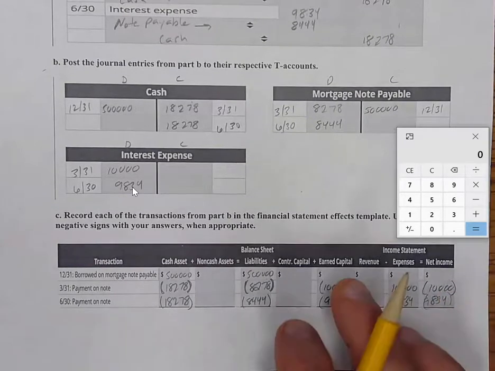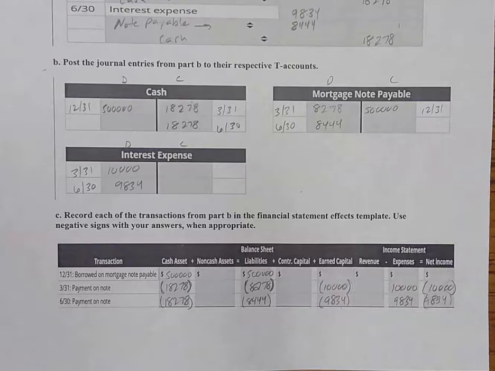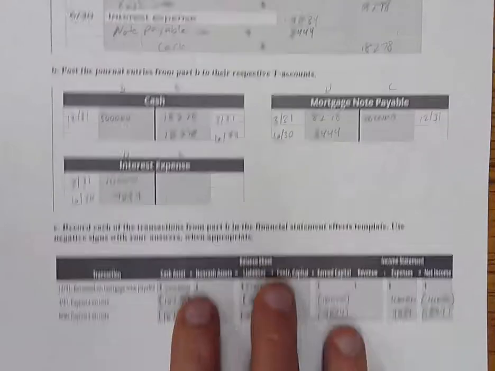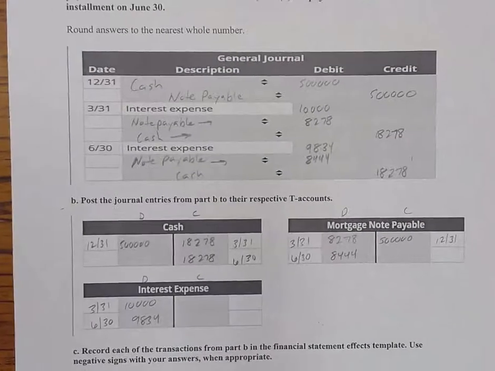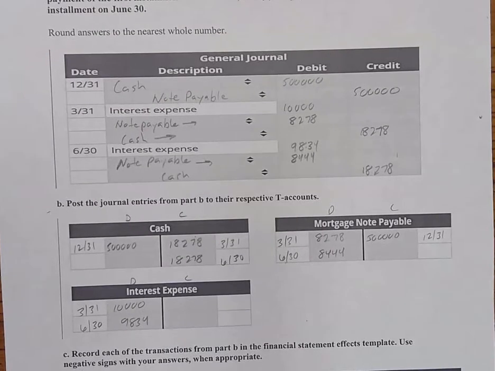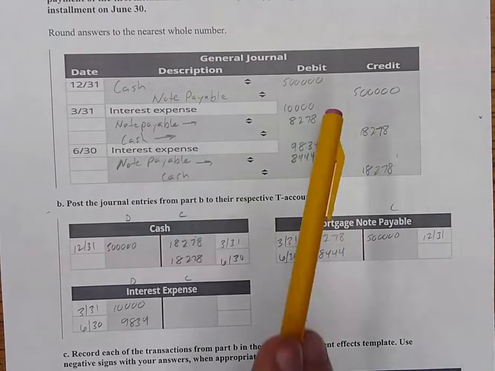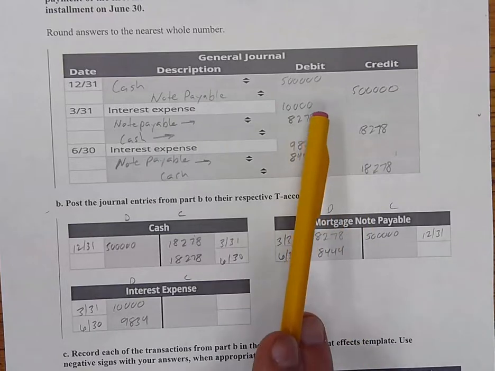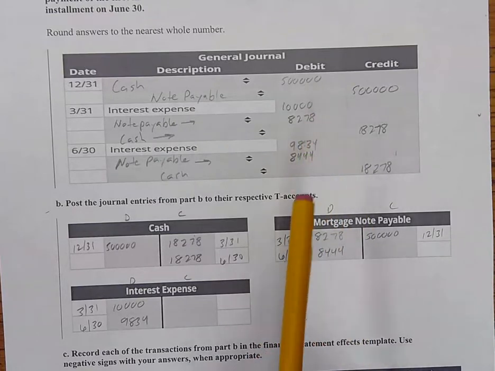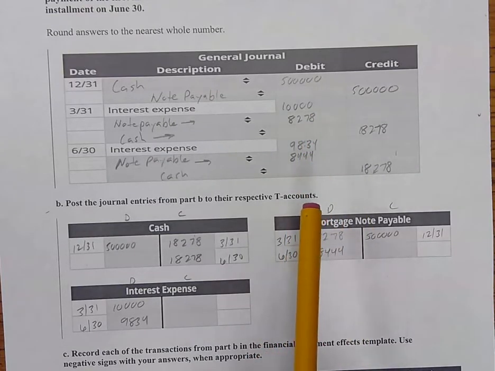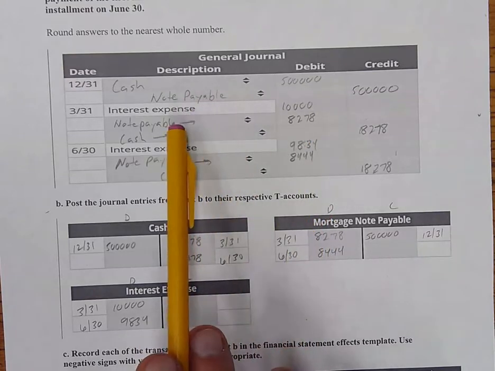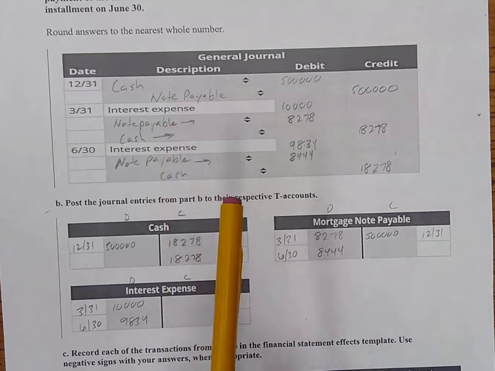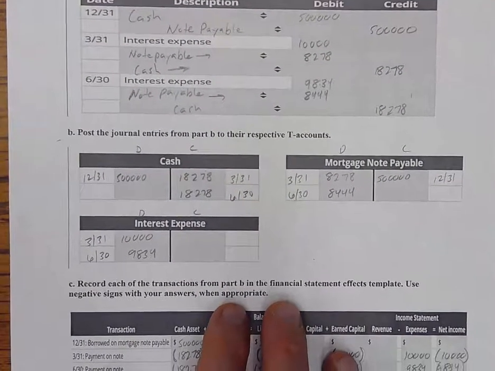Okay, so we got to look at it from a journal entry perspective, and this is where we kind of did all of our math as far as coming up with the amount of each payment that was allocated to interest and to principal on the note payable. And then after that, it was just kind of filling in some spaces.